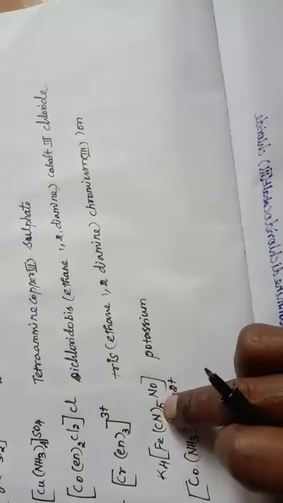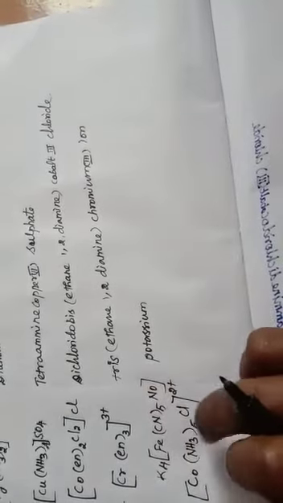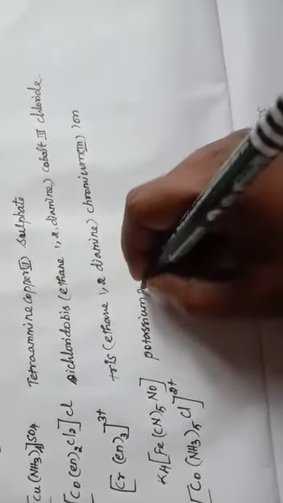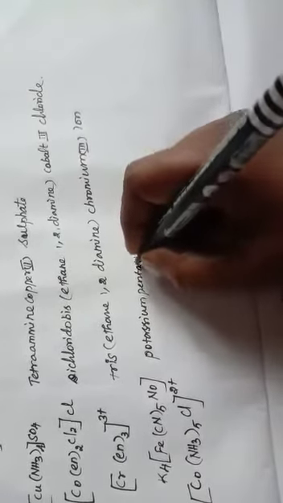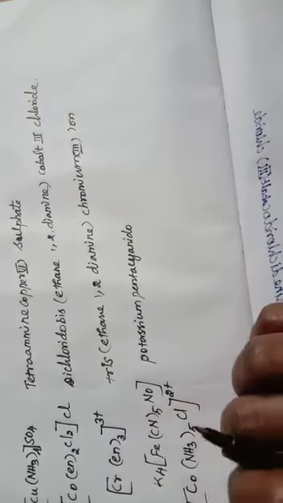So if it is so, cyanide comes first, followed by the NO group. 5 cyanide ions are present, so we have to use the prefix here, penta. Potassium pentacyanido. Then the next ligand present is the nitrosyl group, NO group, nitrosyl.